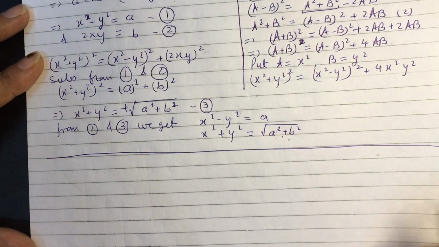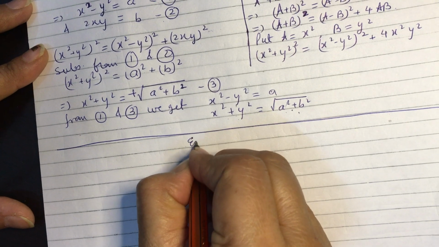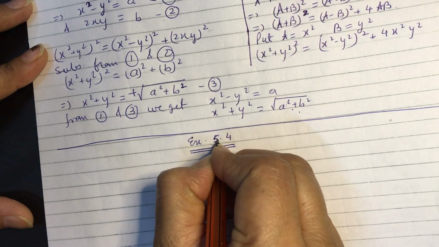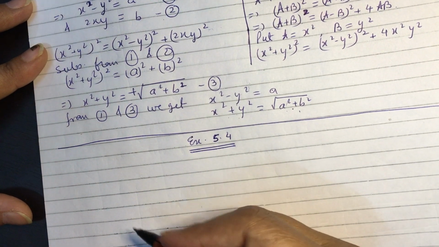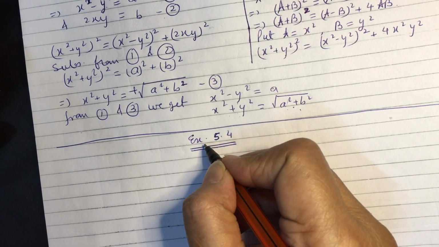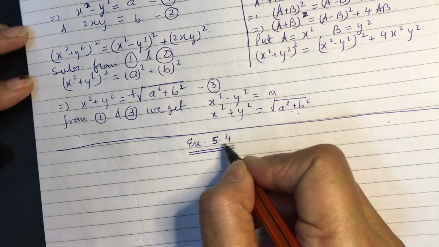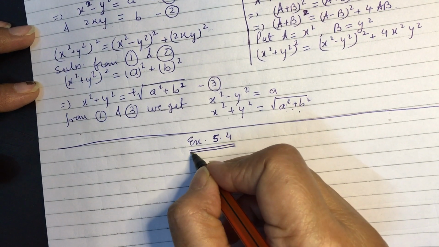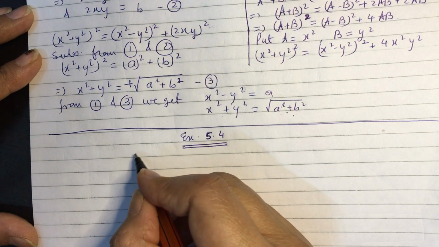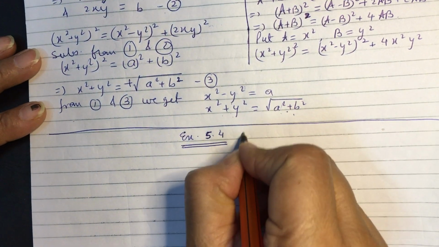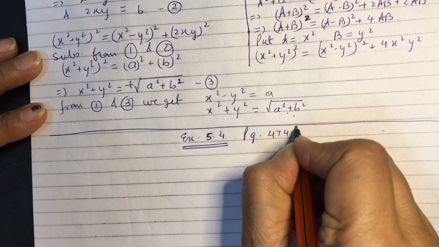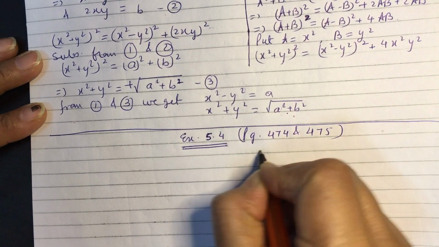So let's take an example. Let's take one question from exercise 5.4. Now this exercise you will find in the supplementary part of this NCERT book, which is after all the answers of all the exercises are given. After that we have a few pages which are dedicated to the supplementary material. So it's towards the end of the NCERT book. It's page number 474 and 475 of NCERT.